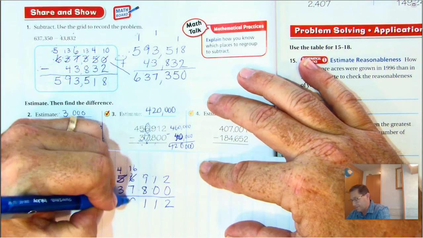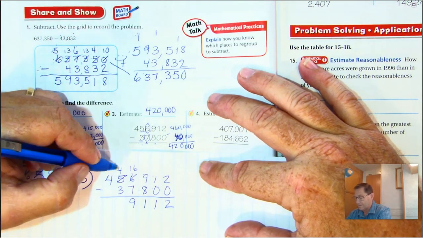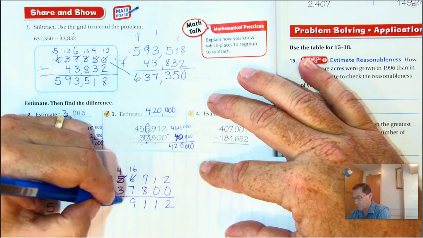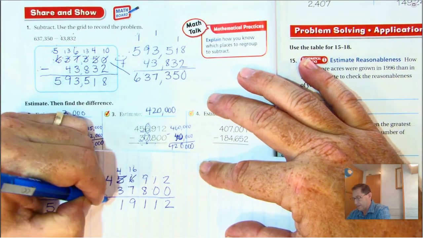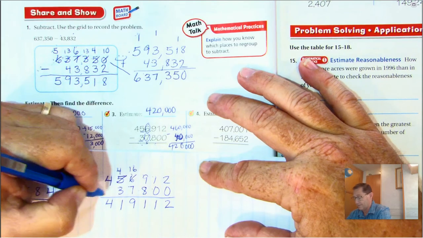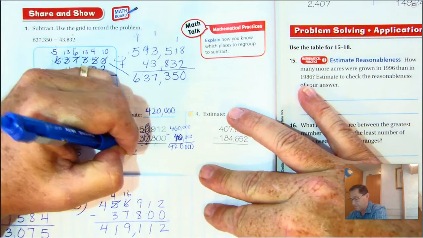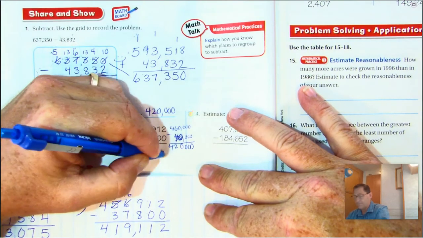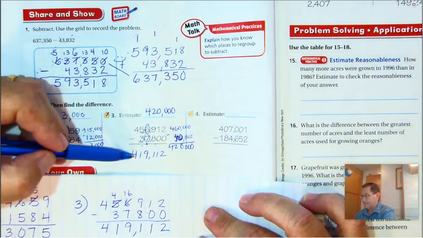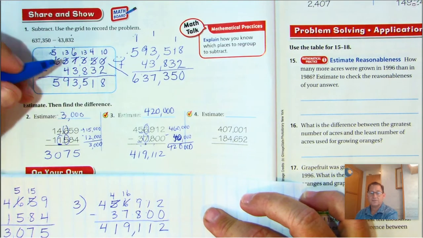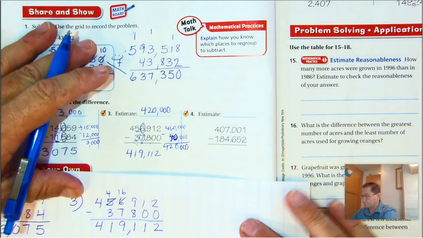16 take away 7 is 9. 4 10,000s take away 3 10,000s is 1 10,000. 4 take away nothing. 400,000 take away nothing is 419,112. And 419,000 is very close to 420,000, so my answer is reasonable.